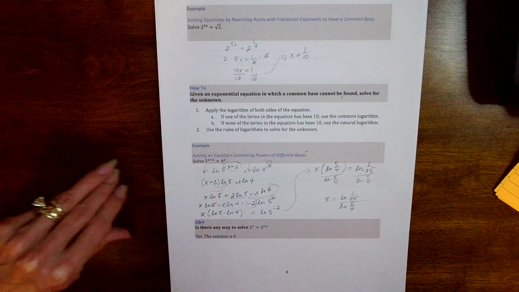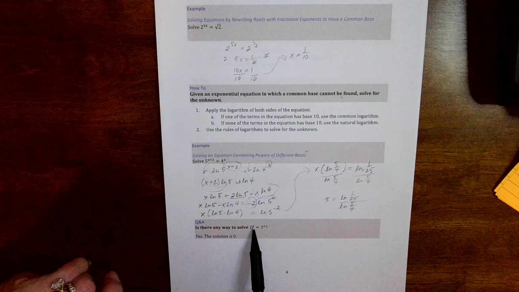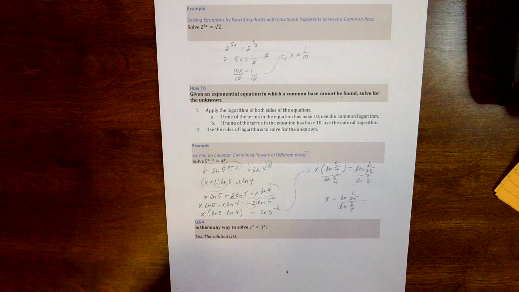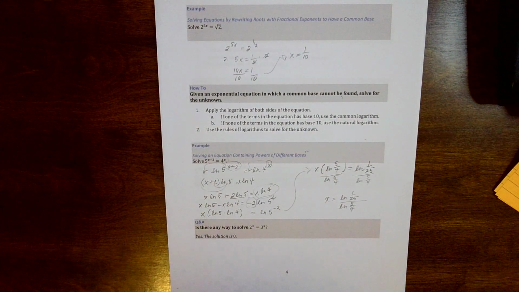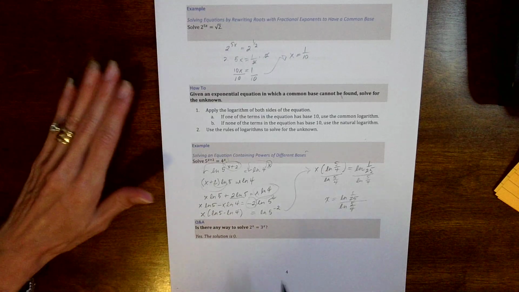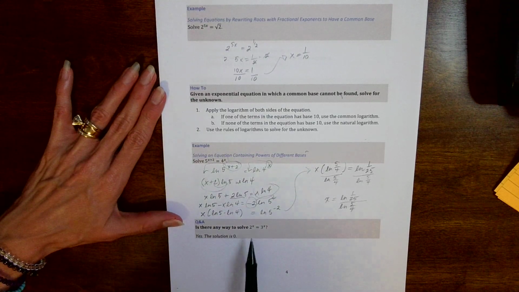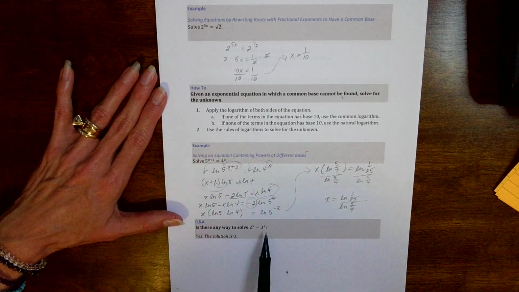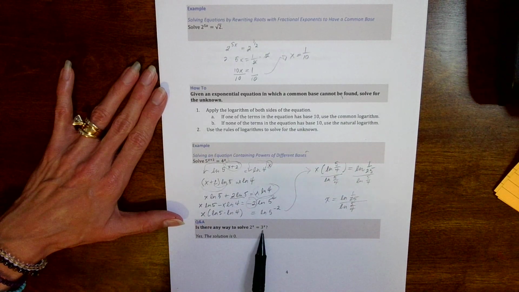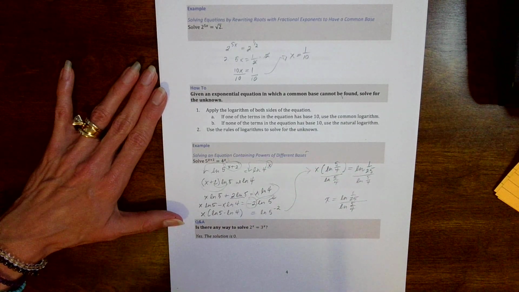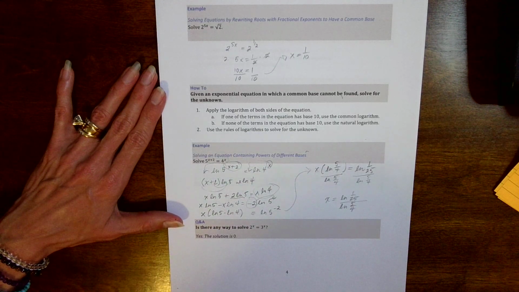Alright, so question, is there any way to solve 2 to the x equals 3 to the x? Yes, you can do that if the solution is 0. You can also go to Desmos and put 2 to the x in, and 3 to the x, like two different equations, so y equals 2 to the x and y equals 3 to the x, and where they cross in Desmos will also be your answer, and that will be at the point where x equals 0.